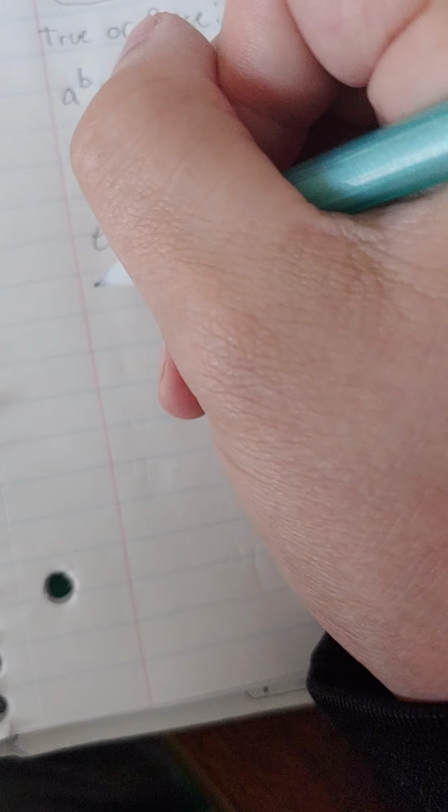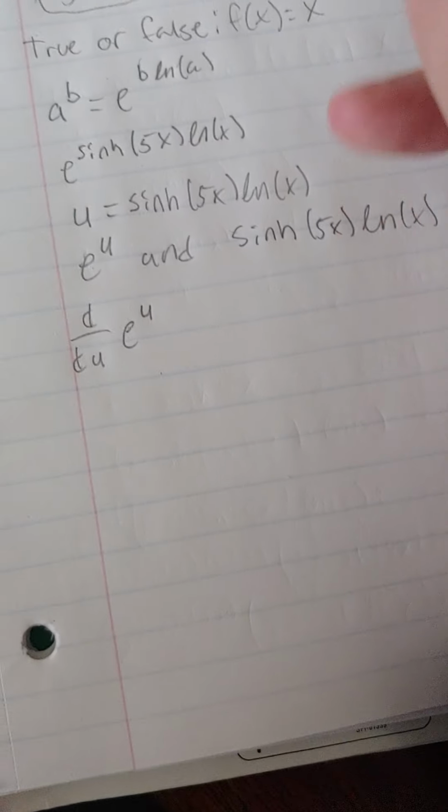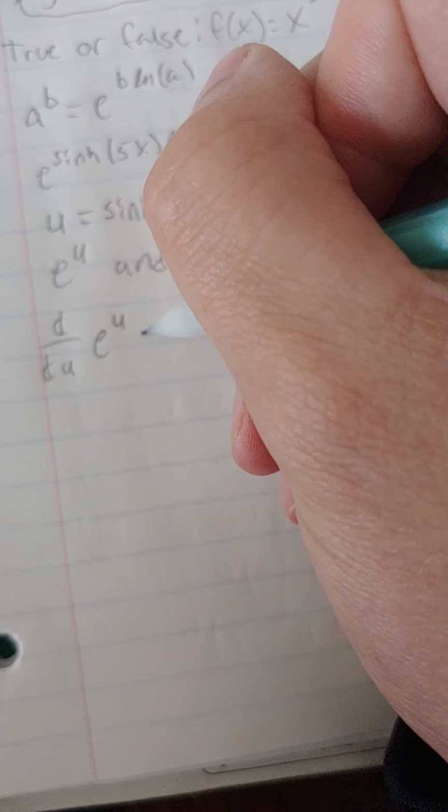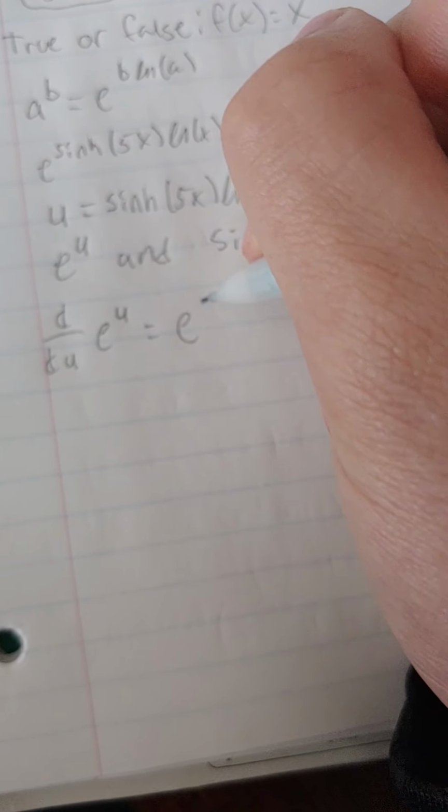So the derivative of e to the u power is just equal to itself, so you just get e to the u power.